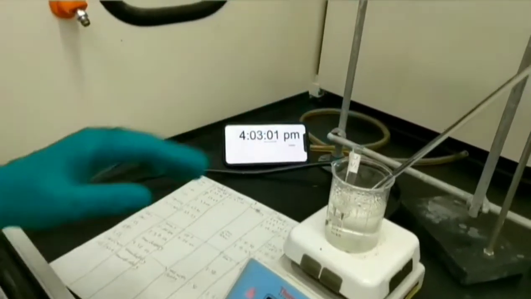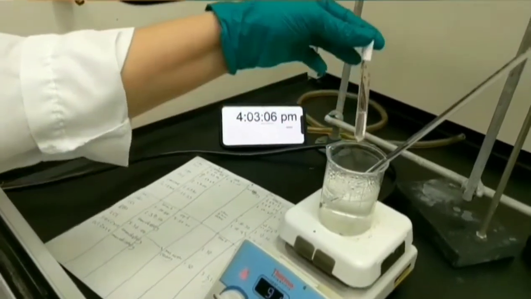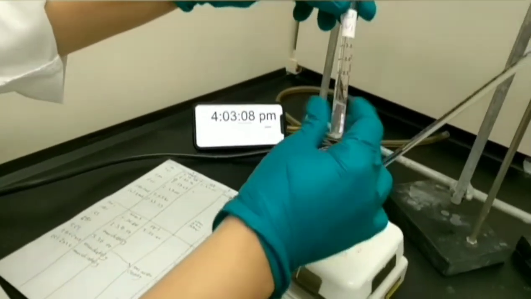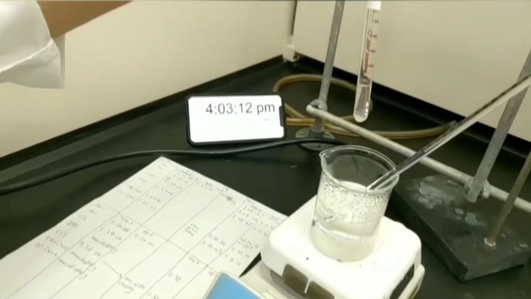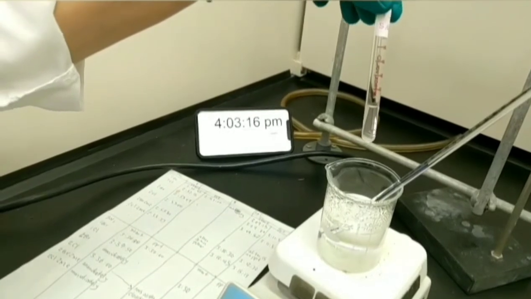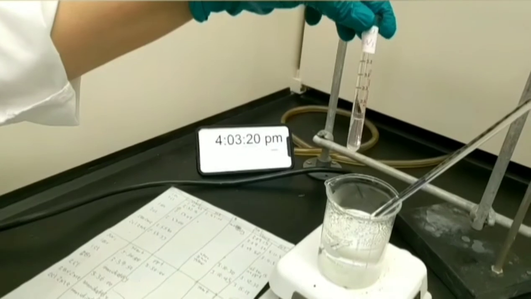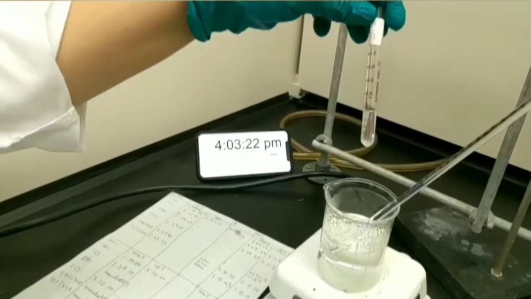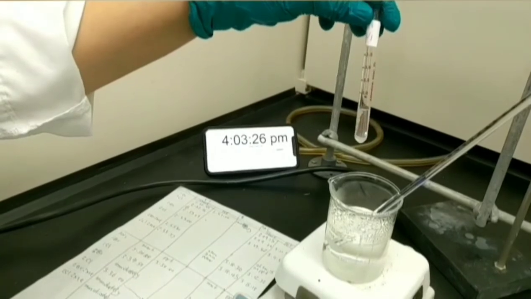Please record the time for 1-chlorobutane. As you can see, the solution is cloudy. This is a primary alkyl halide because this substrate is not proper for doing SN1 reaction. It shows that there is a positive error here, which is related to the elimination reaction.